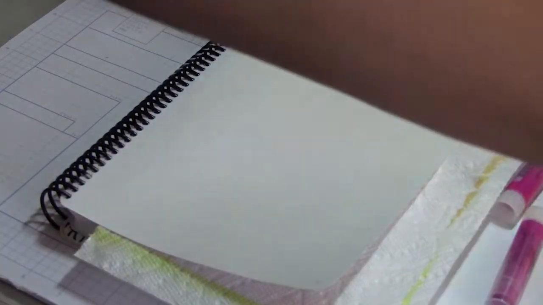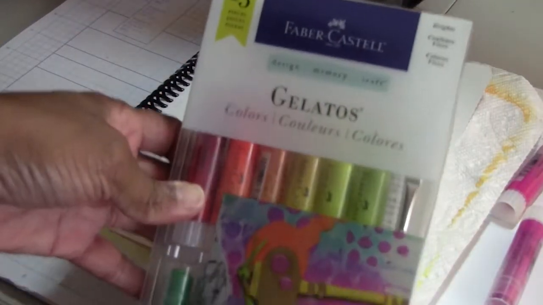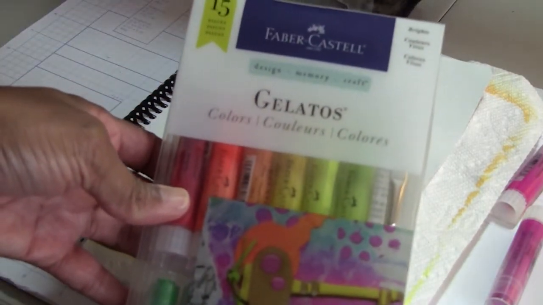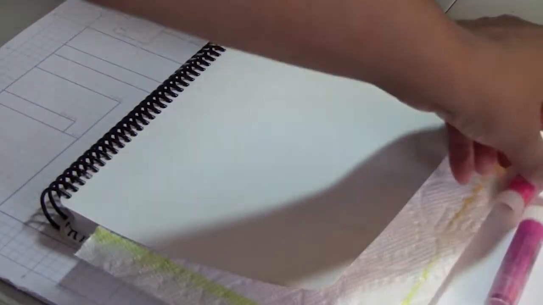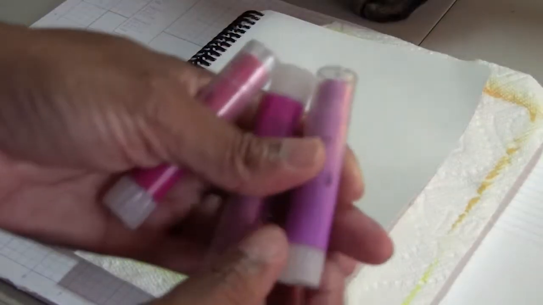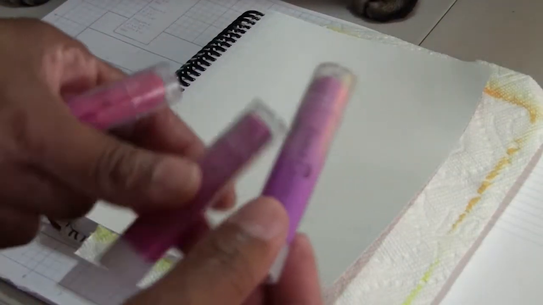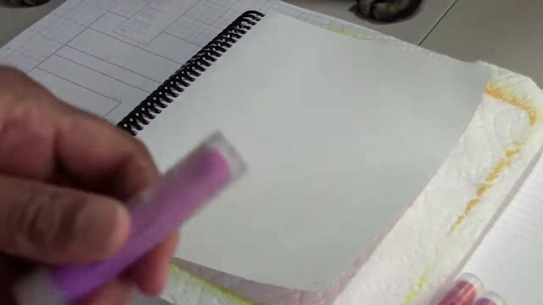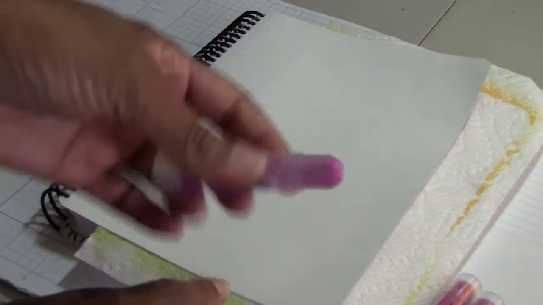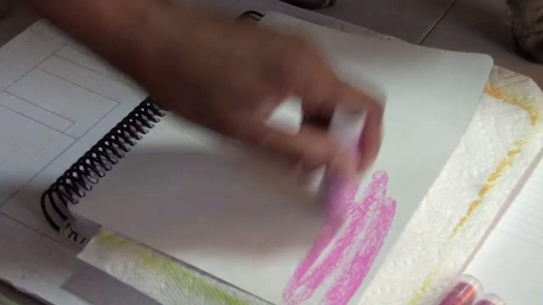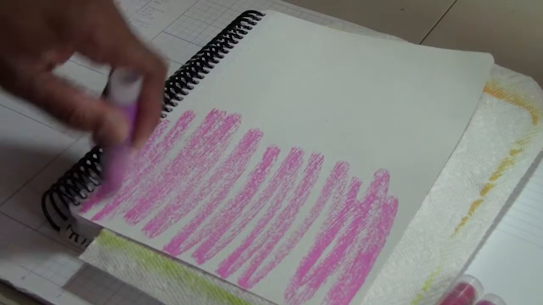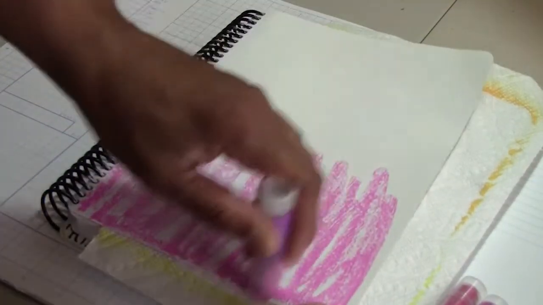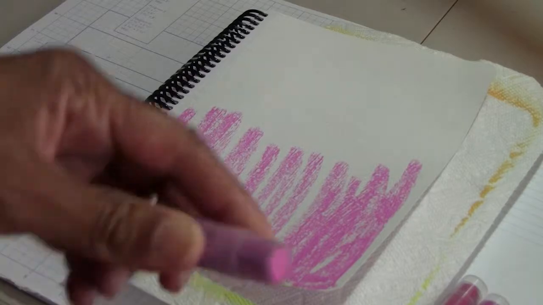And now I'm going to use my Gelatos. And I have a pack here with different colors. And I'm going to use, because I like purples and pinks, these three colors here. And they're like crayons. And what you do is, it looks like lipstick almost. But I'm just going to color in. And it's sort of waxy too. I'm going to color in my page.